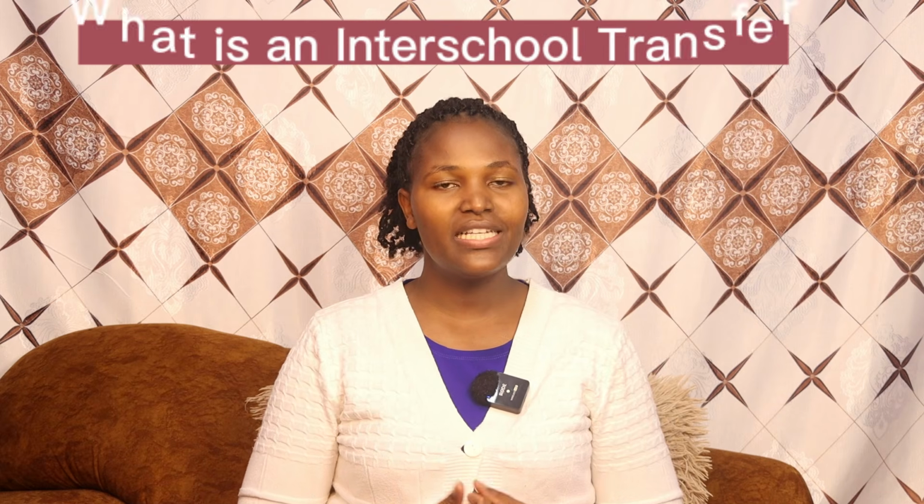First, we need to understand what is an interschool transfer. An interschool transfer allows you to change from the institution where you are placed by the KUCCPS to another institution of your choice, whether it's a university, a college, or a TVET. All you need is to follow this method. This process is done entirely online, through the KUCCPS student portal during the official transfer window.